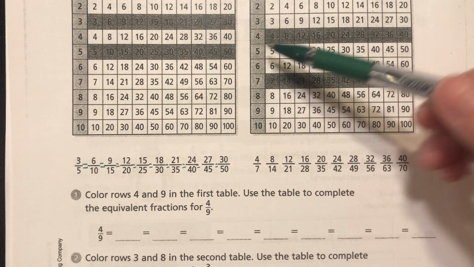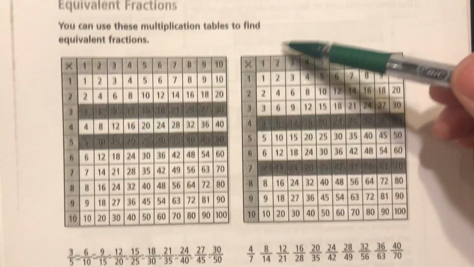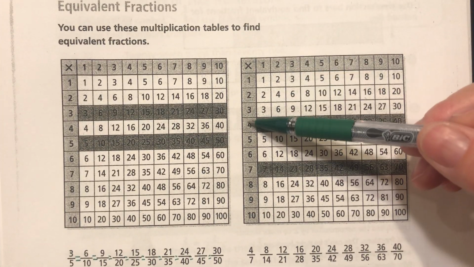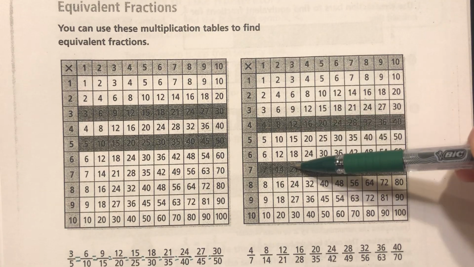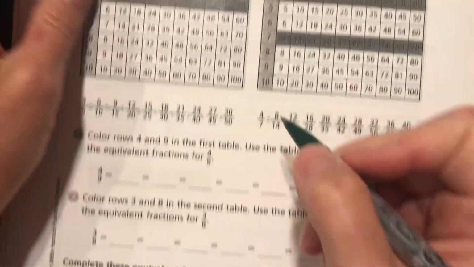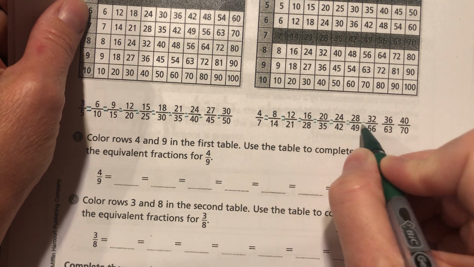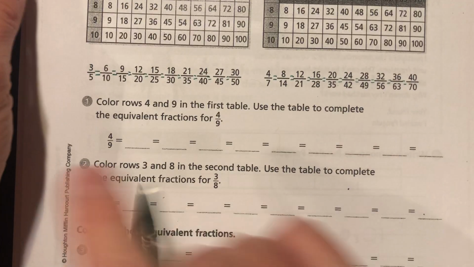The same thing here. And to get 8/14 from 4/7, we multiplied those both by 2. And here we multiplied both 4 and 7 by 3, both 4 and 7 by 4. So we have some equivalent fraction chains from our multiplication chart.